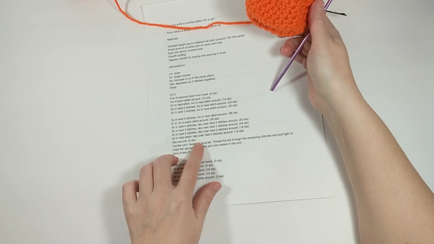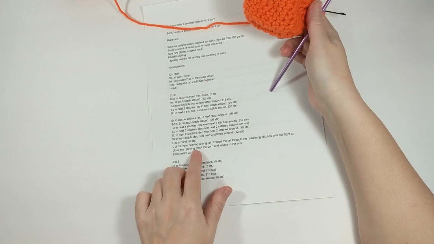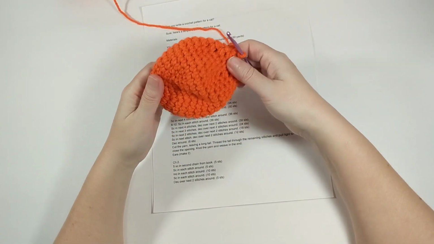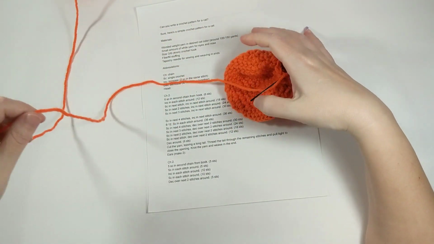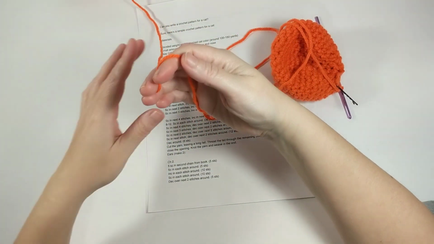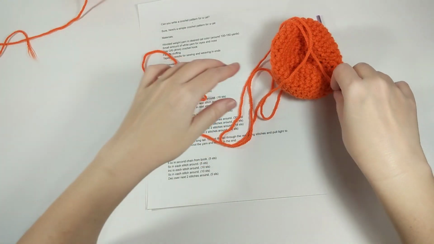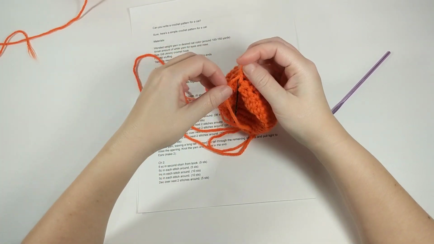Cut the yarn, leaving a long tail. Thread the tail through the remaining stitches and pull it tight to close the opening, knot the yarn, and weave in the end. I am honestly surprised it didn't tell me to fill it with Fiberfill first, but I'm going to do what it tells me to do because I'm here to follow the instructions. I suppose I could cut it without scissors. Ah, there we go. You don't need scissors. It knew. All right, so I cut the yarn.